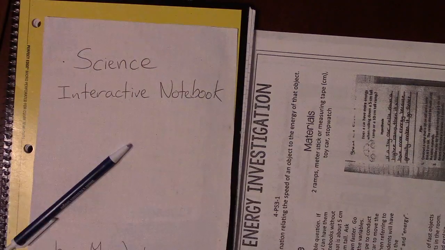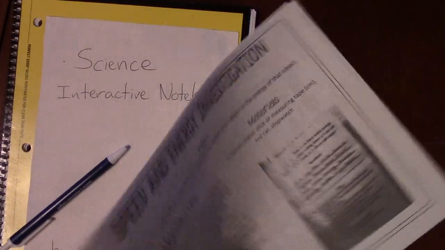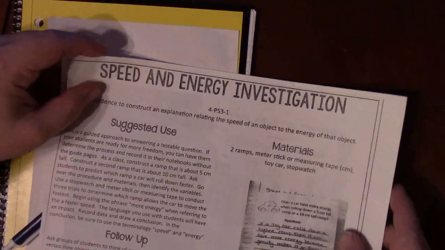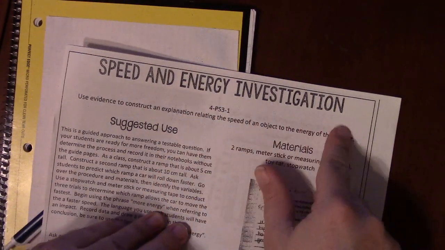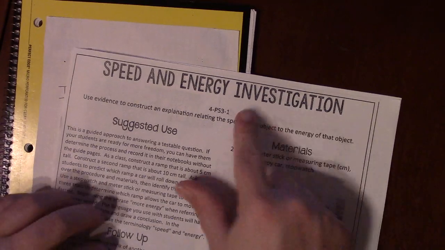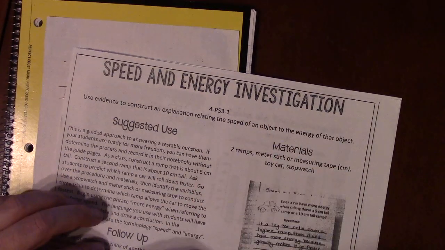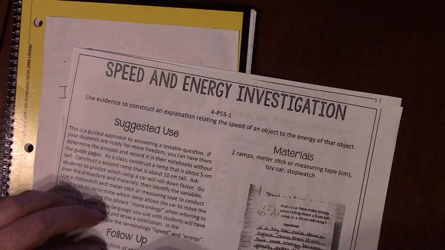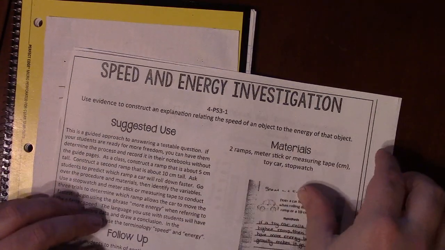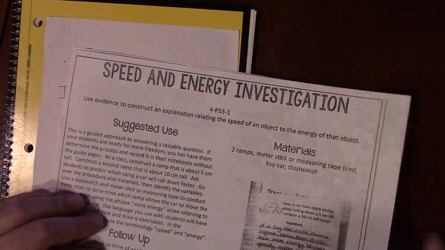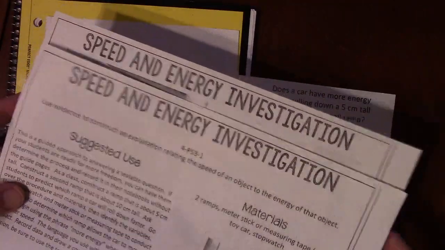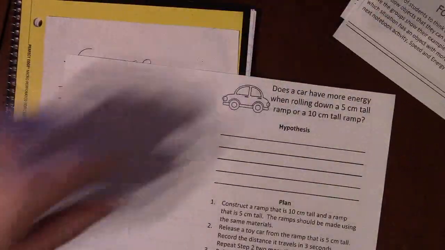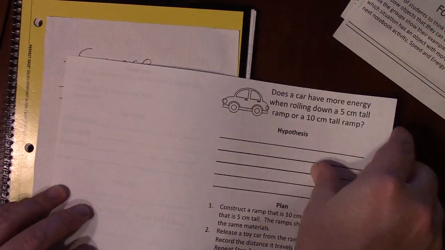Alright, so the other thing you're going to need besides your interactive notebook and all those materials is this set of pages. Okay, it says Speed and Energy Investigation. Because an investigation is like a deeper look into, and in this case the deeper look will be a little experiment we are going to set up. So the first two pages tell us how to do that. You can put those aside for now because that's what this video is for. You can take a look at those if you want, but that's what we'll be covering in this video.